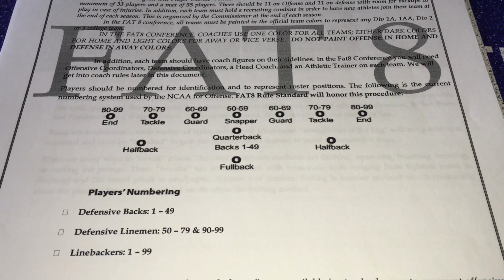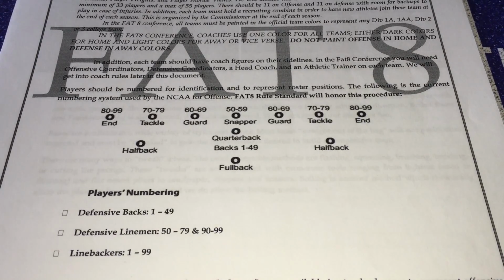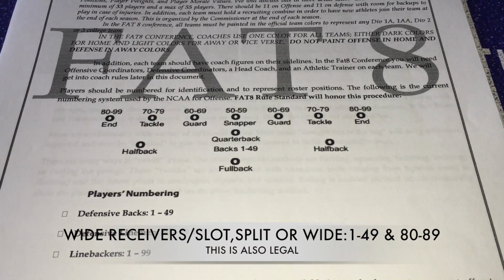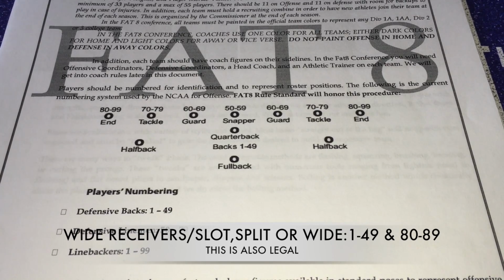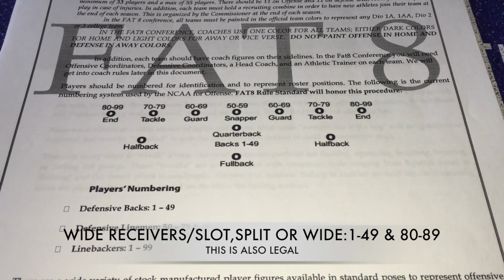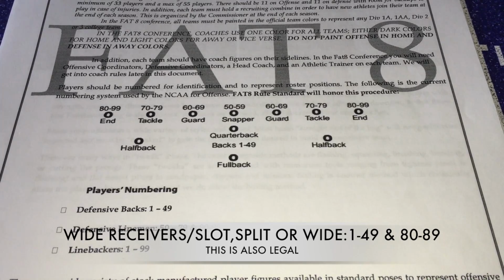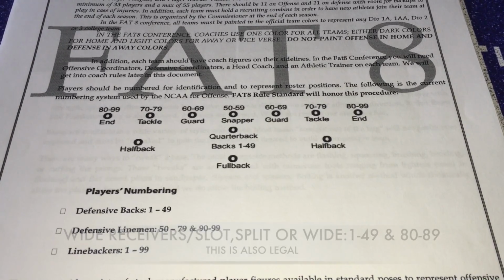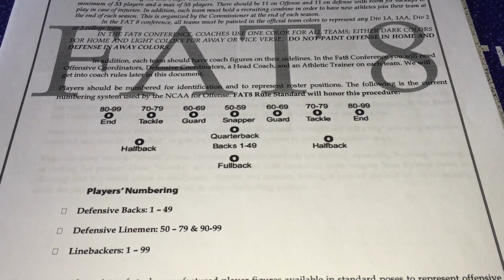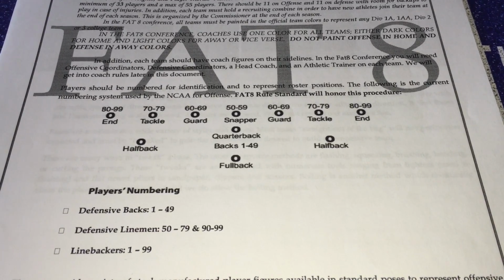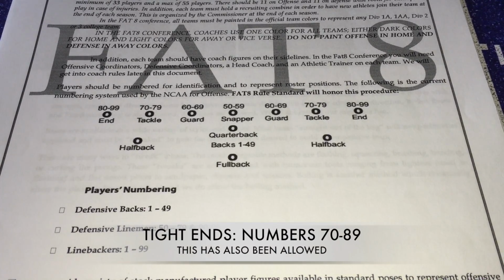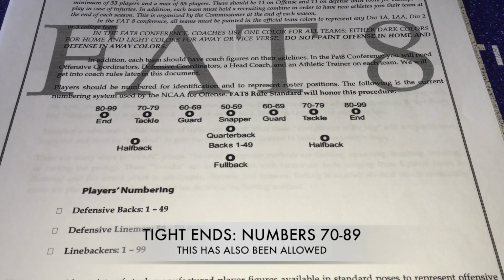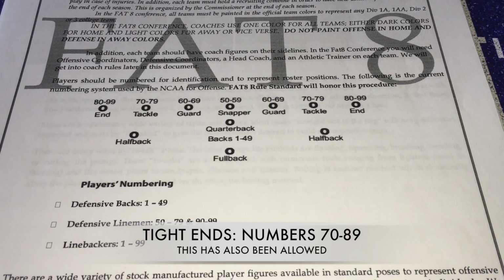Now, your split ends or your wide receivers, their range as of the 2017 to 2018 change is 80 to 89, not 80 to 99. The 90 to 99 was shifted over to the defense as of this year, right? So I just wanted to point that out so everyone understands. Wide receivers are 80 to 89. Typically tight ends have the 70 to 79 range, okay?